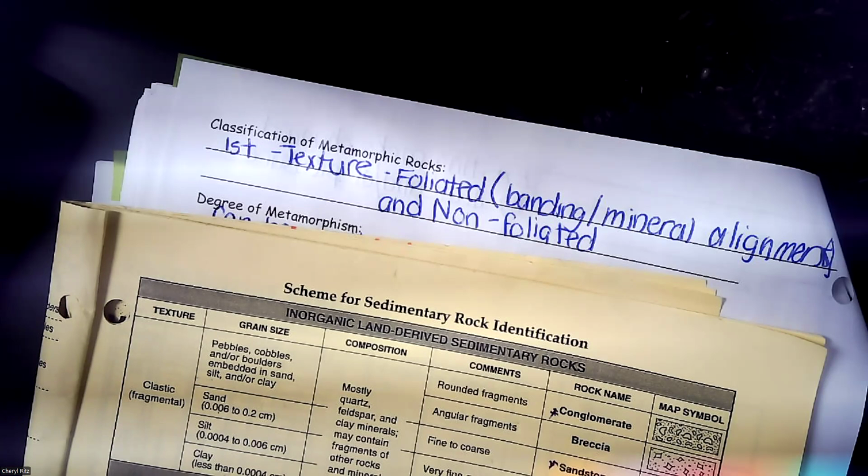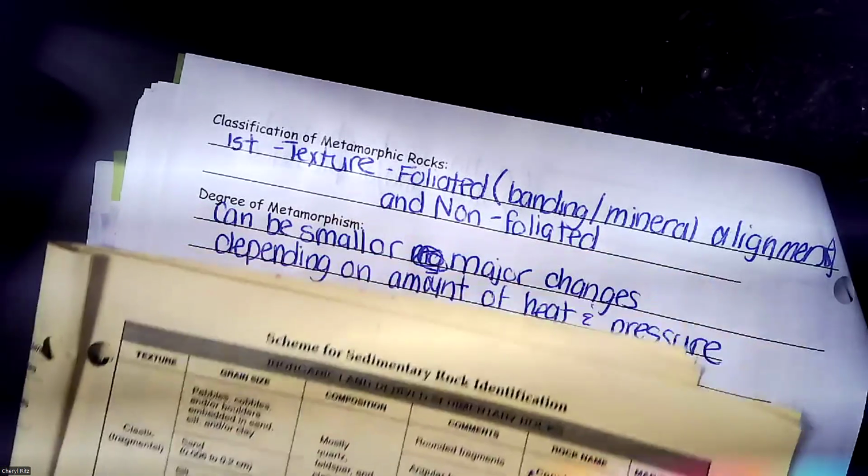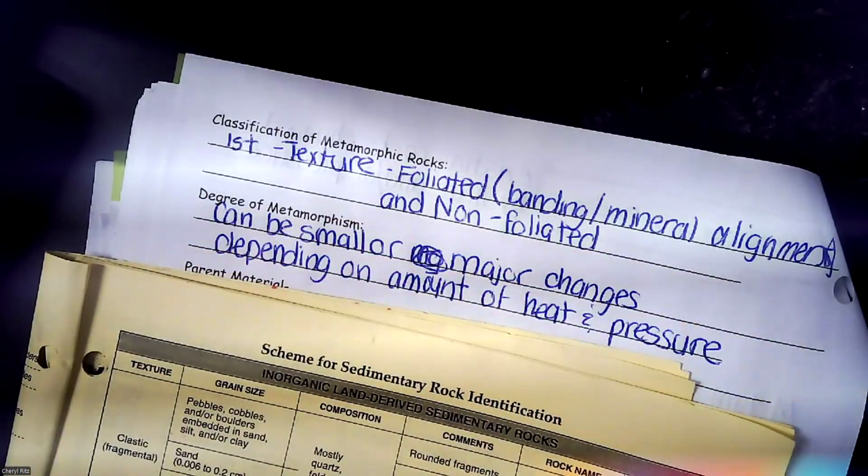I also like to think of this as toast. There's lots of different degrees of toastedness, right? You could have light brown, barely toasted, into char that doesn't even really resemble the bread you originally put in. So degree of metamorphism can be small or major changes, and it all depends upon the amount of heat and pressure.